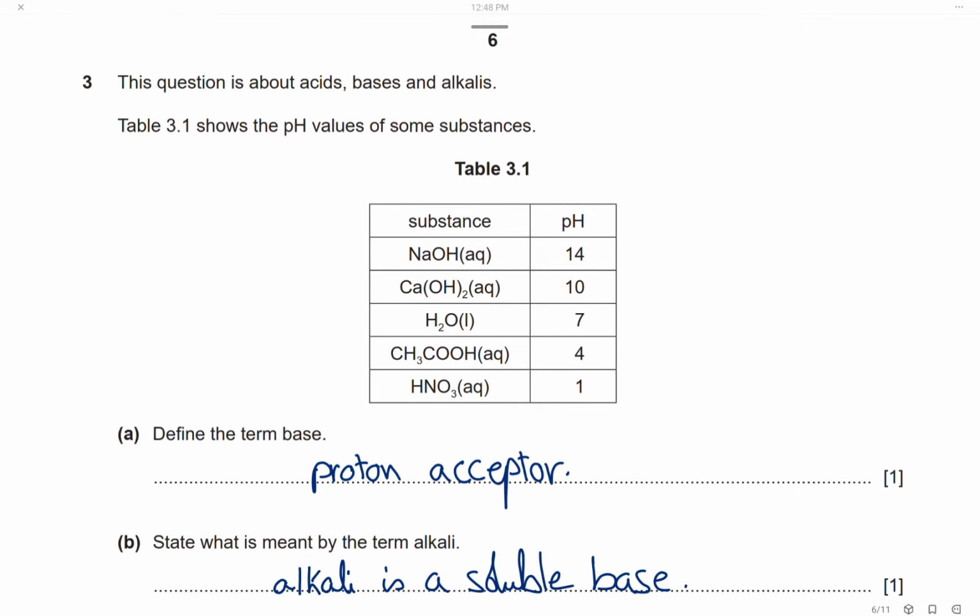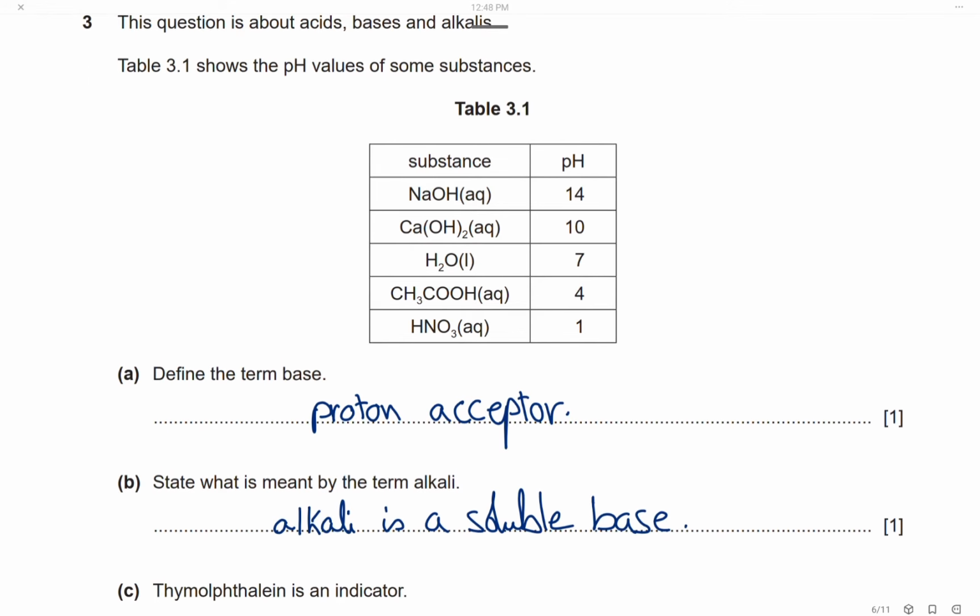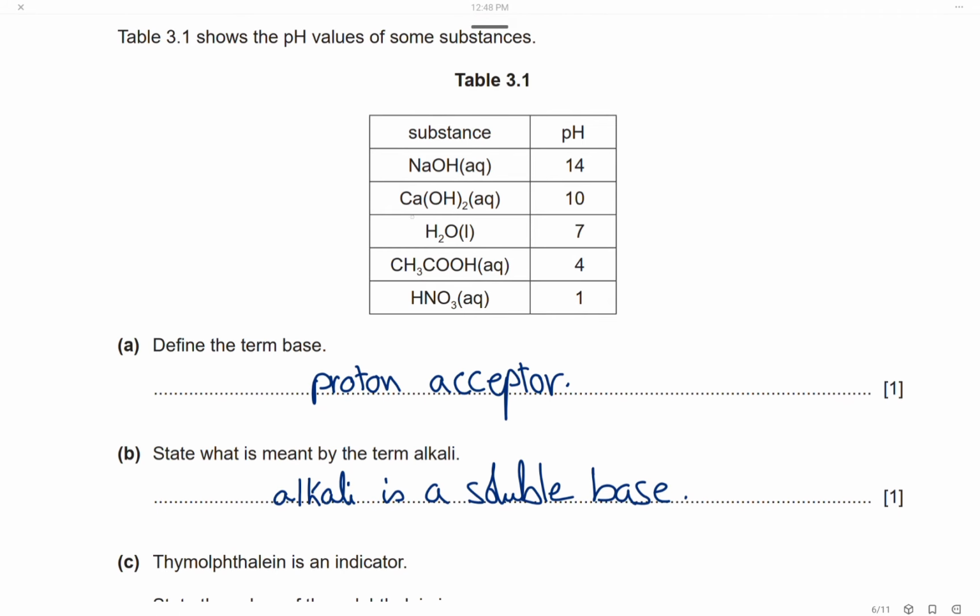Question 3. This question is about acids, bases, and alkalis. This table shows some pH values for some substances: sodium hydroxide, calcium hydroxide, water, ethanoic acid, and nitric acid. As we can see, the pH for each substance.